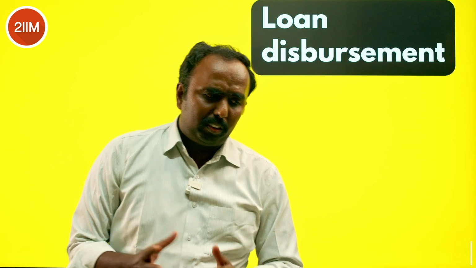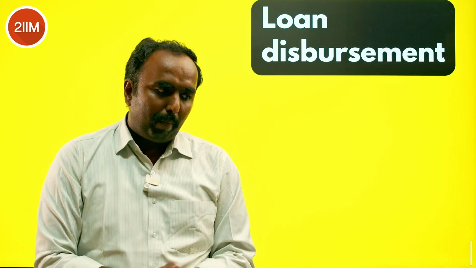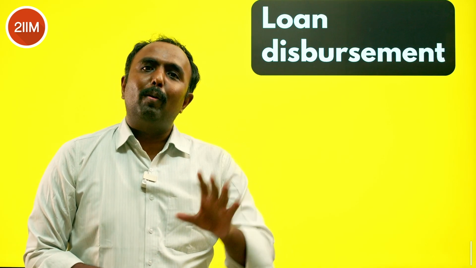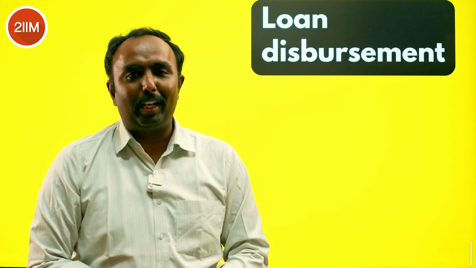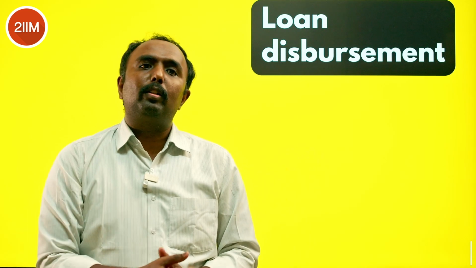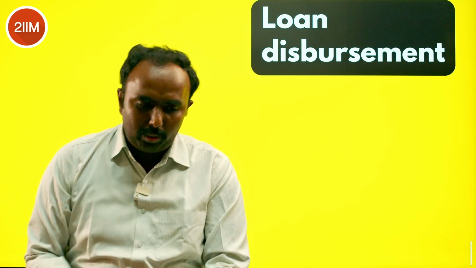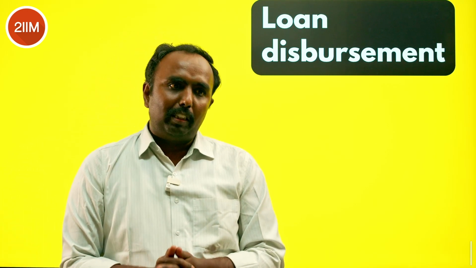Loan disbursement, this is very interesting because I go to IIM Ahmedabad, let us say, my fee is 24 lakhs. On day one they will not give the entire 24 lakhs to us. It all depends on which trimester, how much has to be paid, and you need to submit the document, then the loan amount would be disbursed there. So that is how the banks will also work.